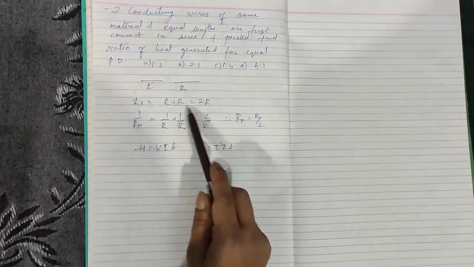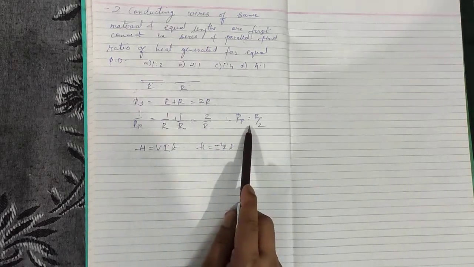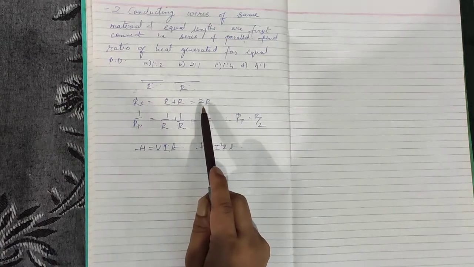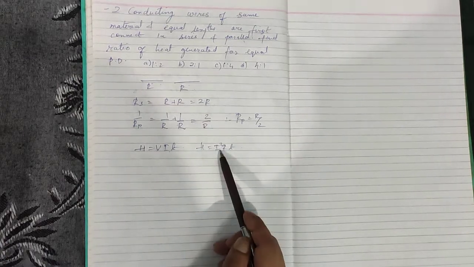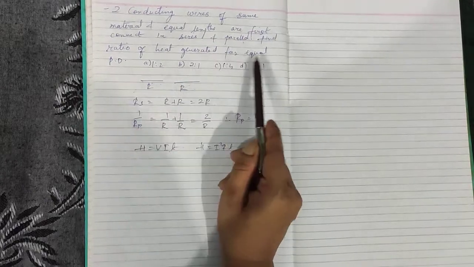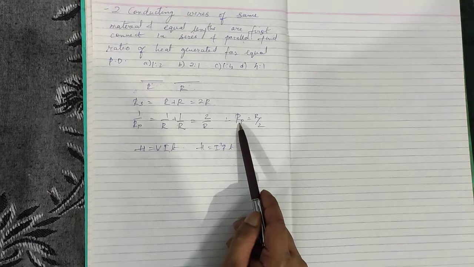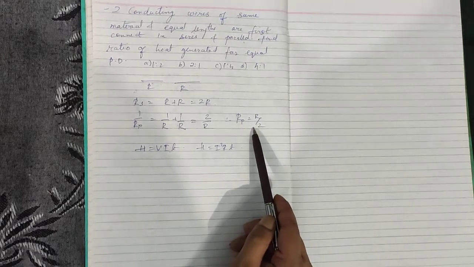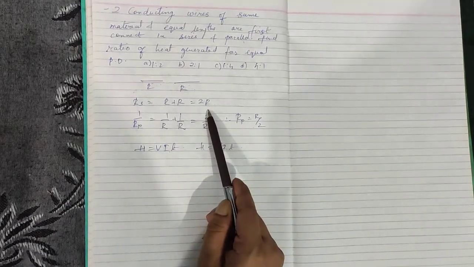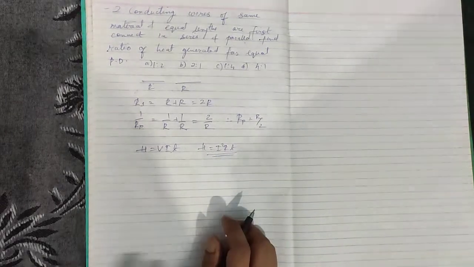If the resistors are connected in series, then the current changes, so current is not equal. That is why it is given for equal potential difference. In parallel, resistance changes, therefore current changes, and in series also resistance changes, therefore current changes. So we cannot apply Joule's law of heating over here.